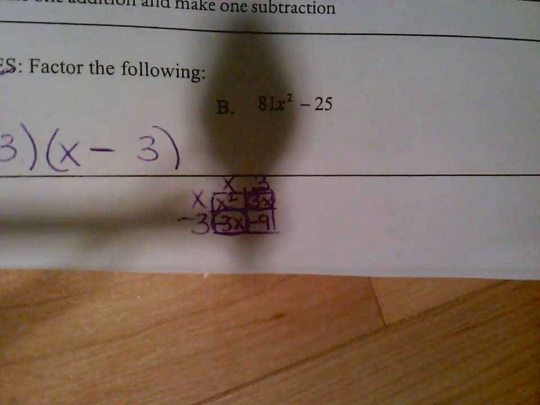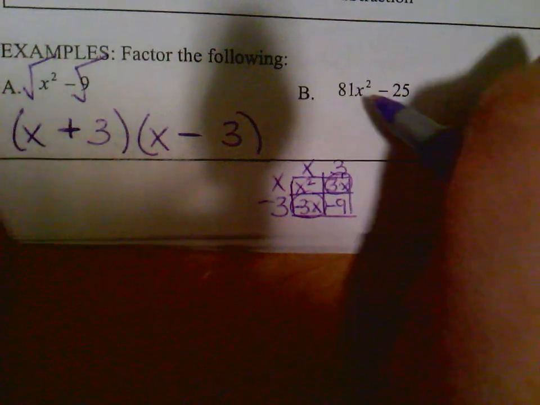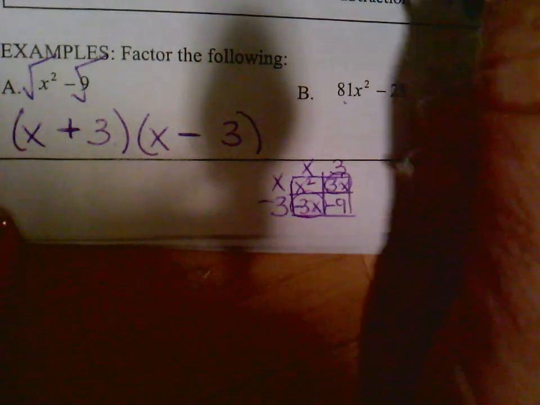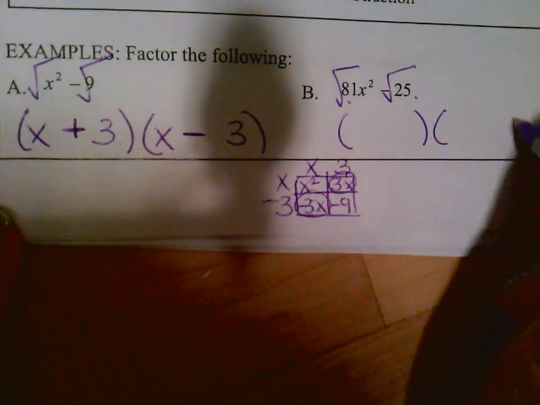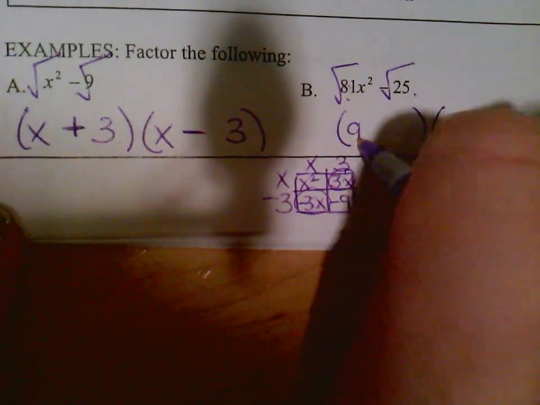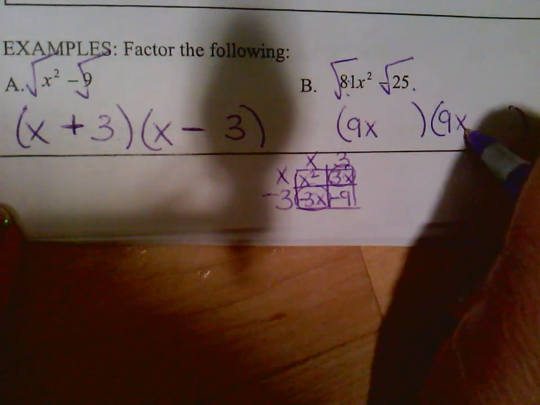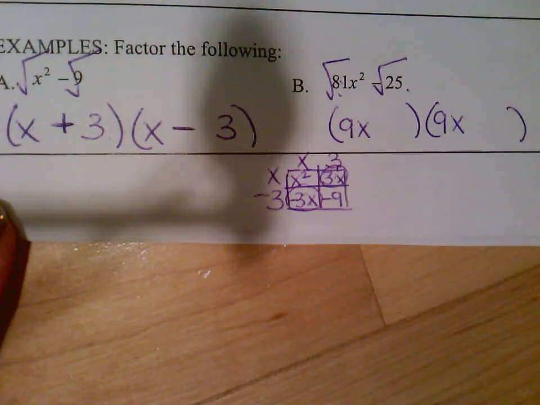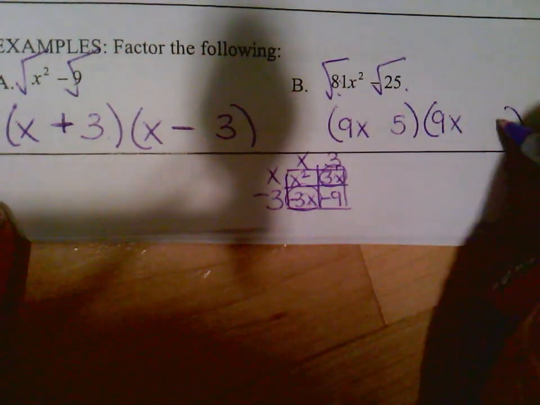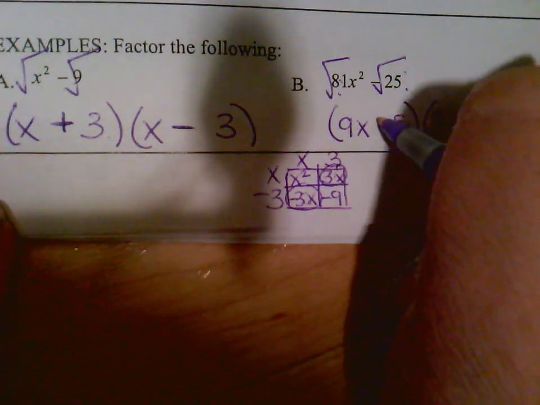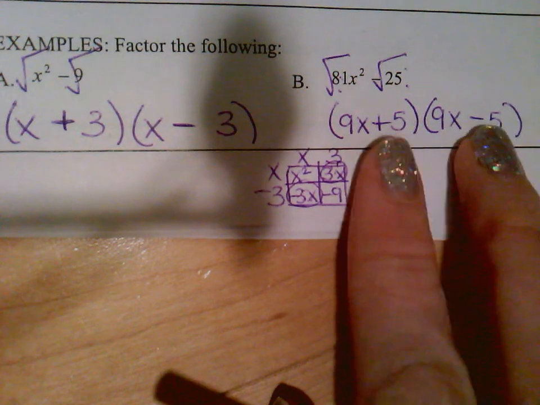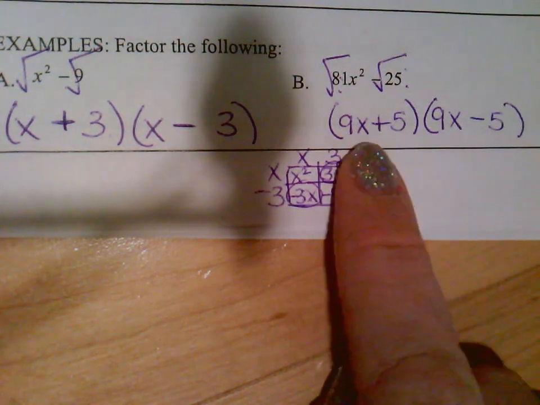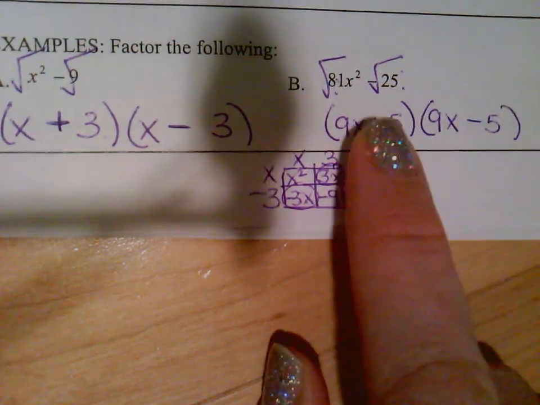And then my second example, I have a perfect square, a perfect square. I'm going to take the square root of those, write my two parentheses. 9x times 9x is 81x squared, and 5 times 5 is 25. One gets a plus and one gets a minus, and it does not matter where you put the plus and the minus. You could put the minus here and the plus here, as long as you have one of each.